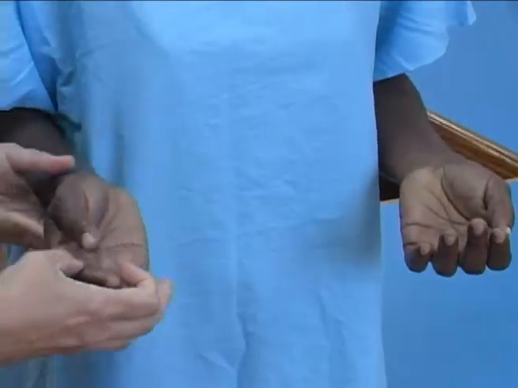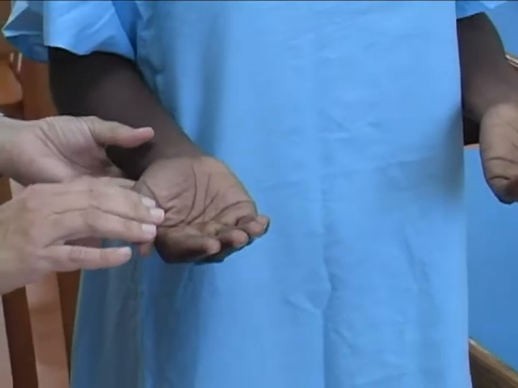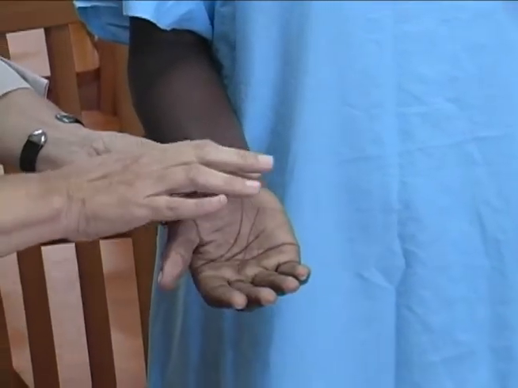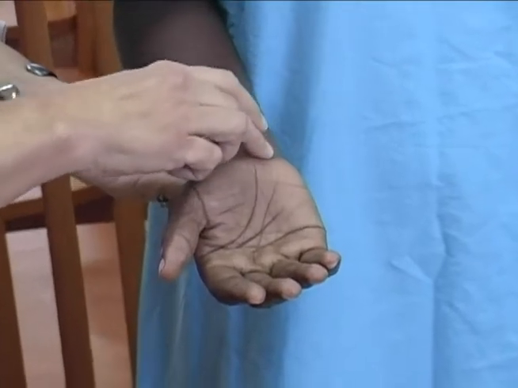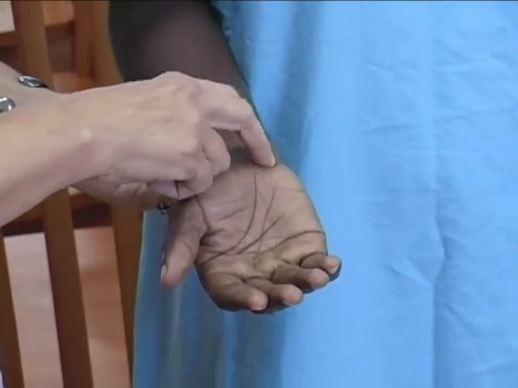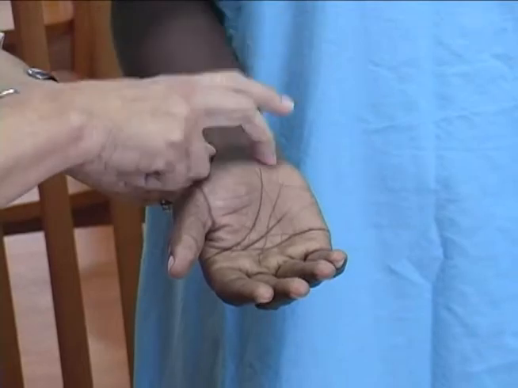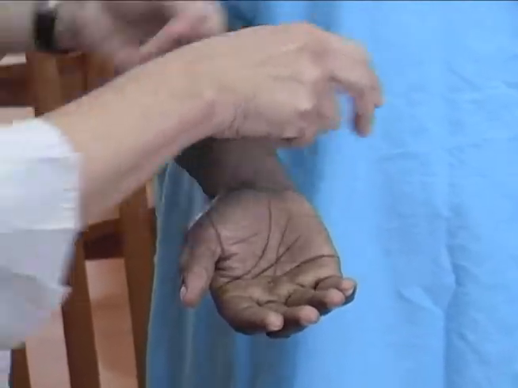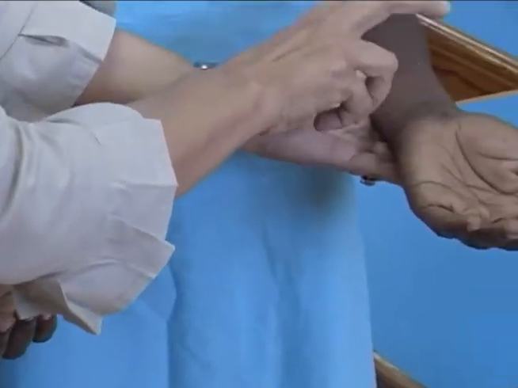Then the Tinel test is as follows. Percuss over the anterior surface of the wrist at the level of the most distal skin crease, just lateral to the palmaris longus tendon. Pain or paresthesia in the distribution of the median nerve with this maneuver is a positive Tinel test, and it will be repeated on the other side.